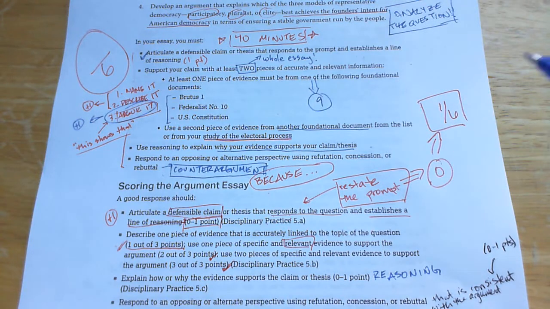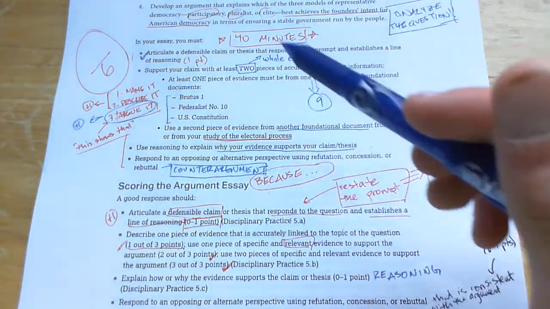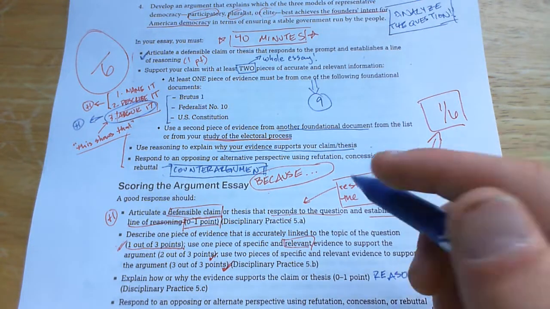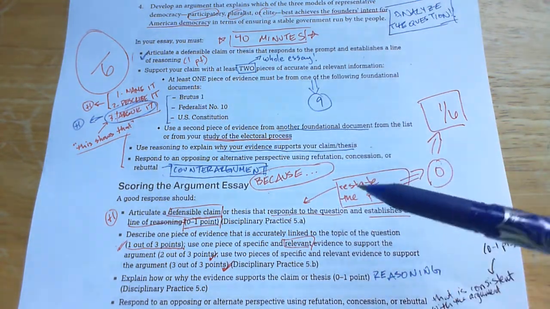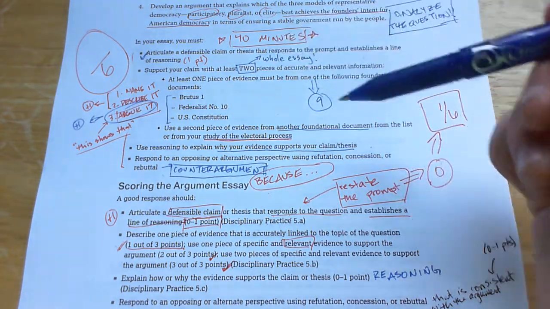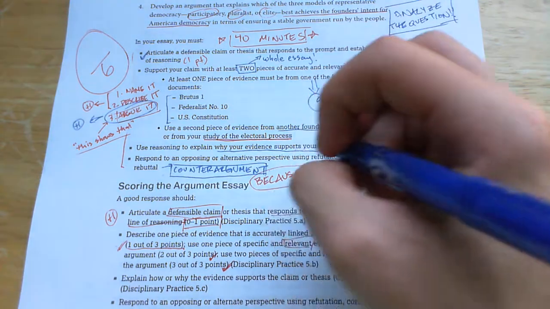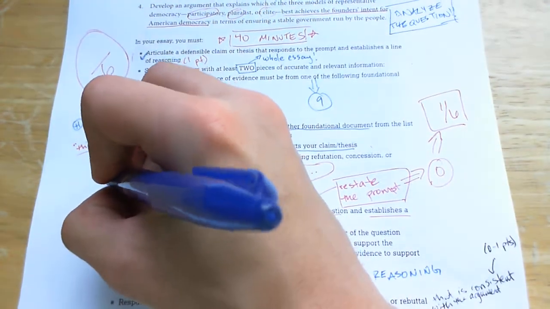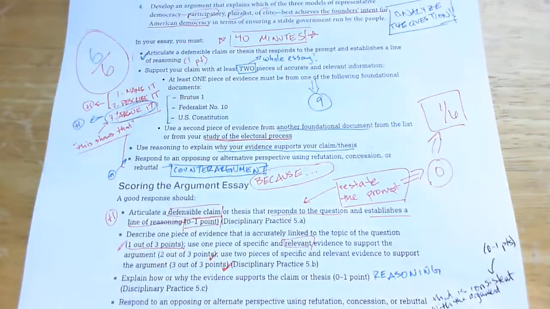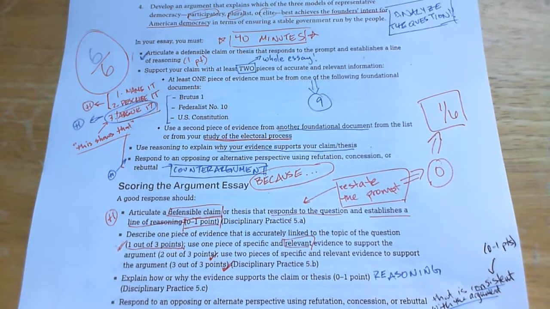And then you'll say, actually, they're wrong because this, and this. And you'll then address their point of view and be like, yeah, they are right for this, and this, but actually they're wrong because of this, and this. That'll get you 1 point for responding to the alternative point of view, and that'll net you a 6 on the essay. Now, before I end this video, I want to mention, it's got to be consistent with the argument in order to get that point.